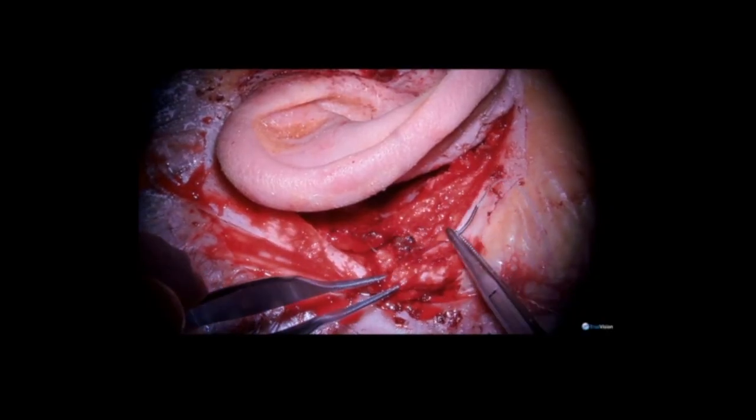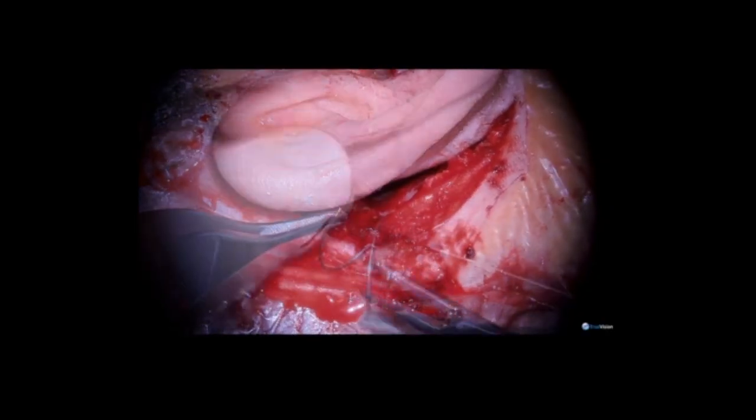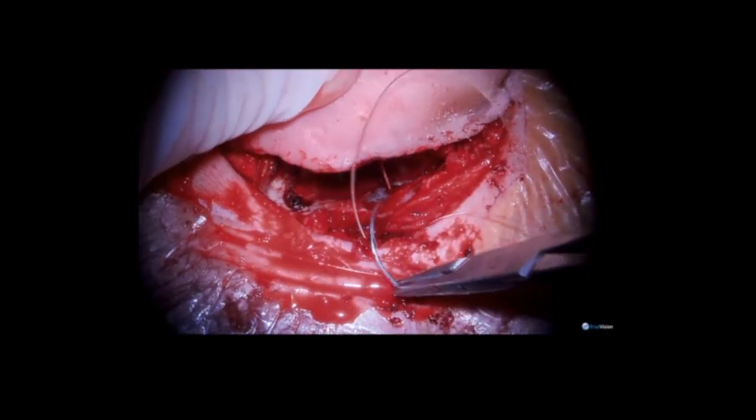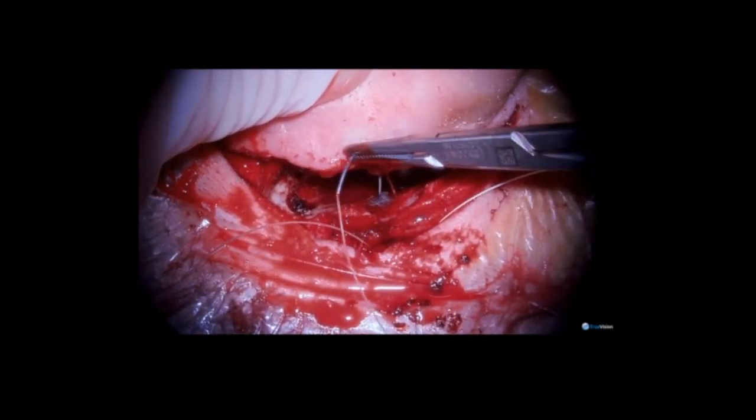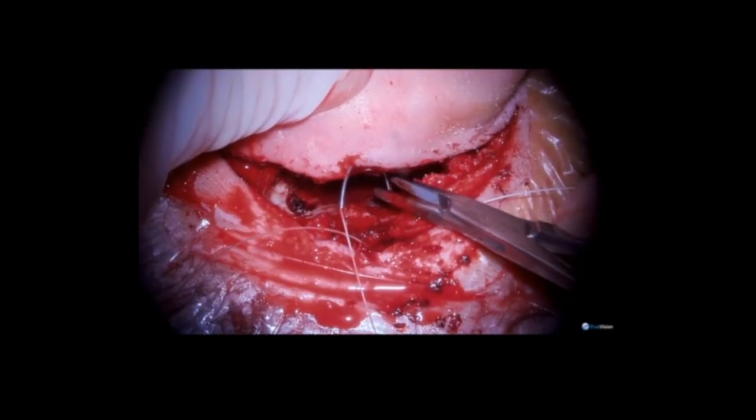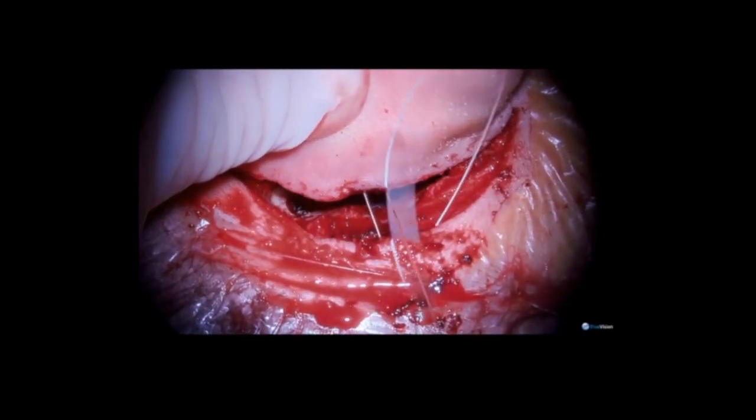I then use a 3-0 Vicryl to tack the center of the postauricular wound to add additional stabilization prior to packing the external auditory canal.